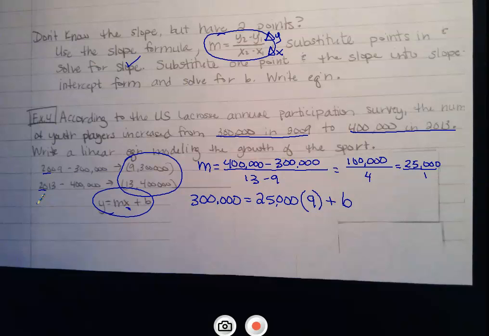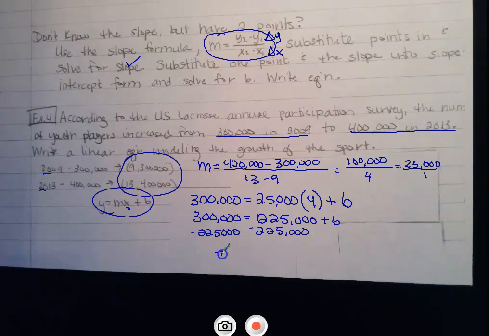Oh wait, no, that's not right. It'd be equals 225,000. Yes, I was doing 5. What on earth? It is 225,000, not 175,000. Yep. Yes, it is. Okay, and then what do we do? Subtract that 225,000. So 75,000 equals b, okay?